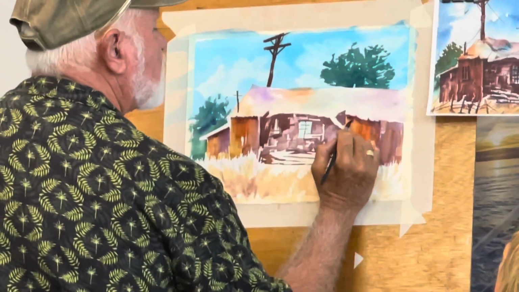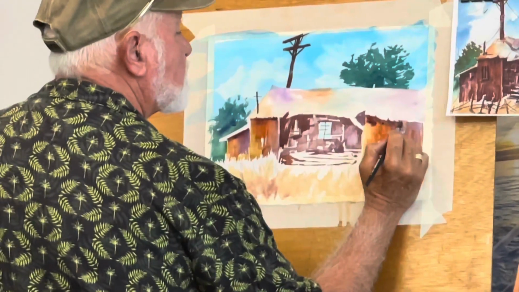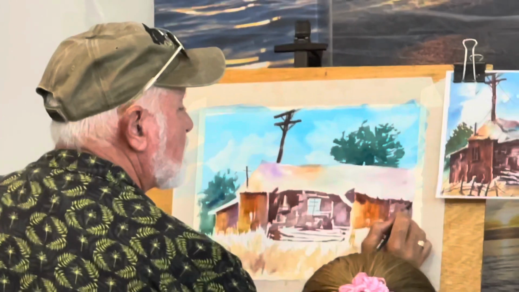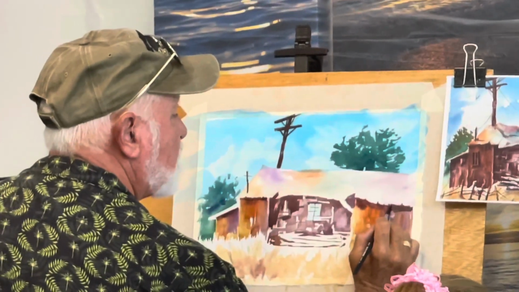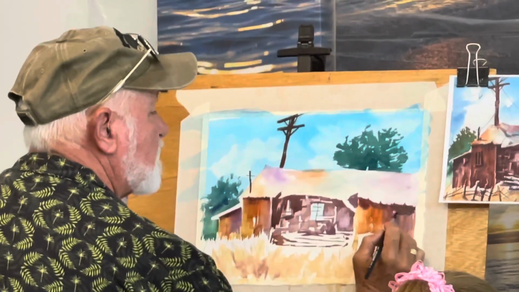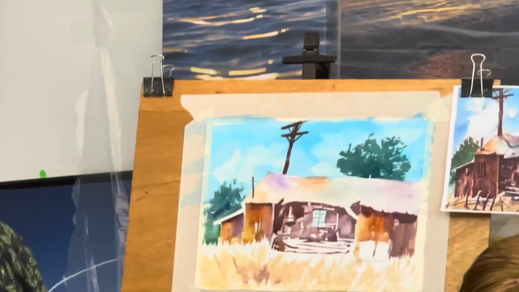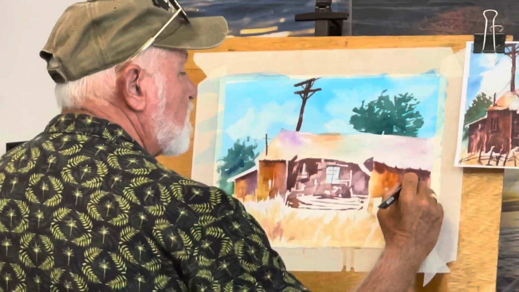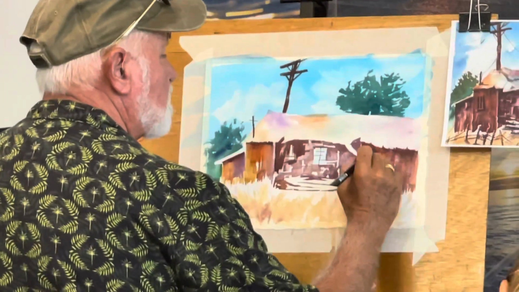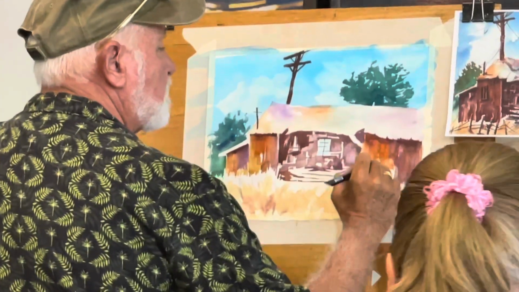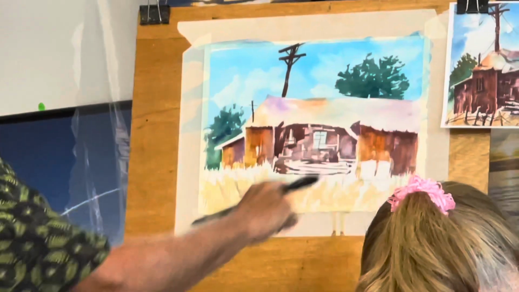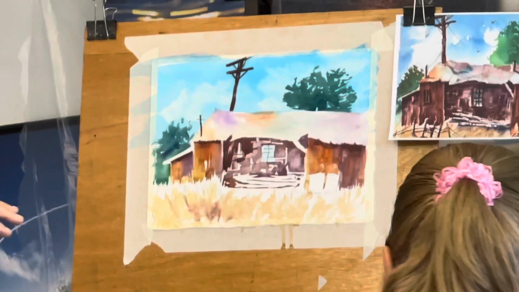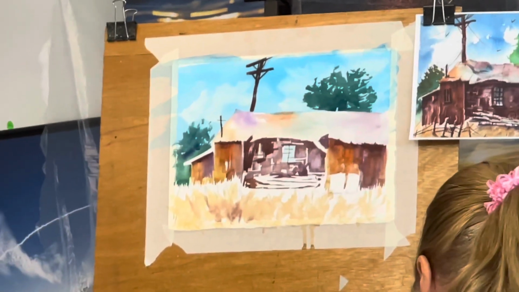Pop that up a little bit more, a little bit more color in there. I'm using the point of the brush to push up into the roof line. Wet brush, damp brush, sorry. Bring it down. And what that does for me is it highlights the very rustic nature of that roof. And we'll put in some highlights later.